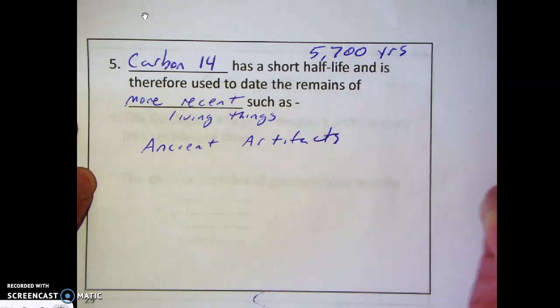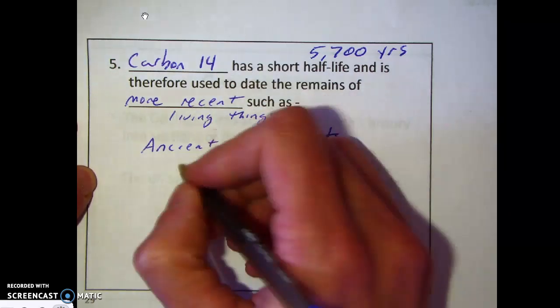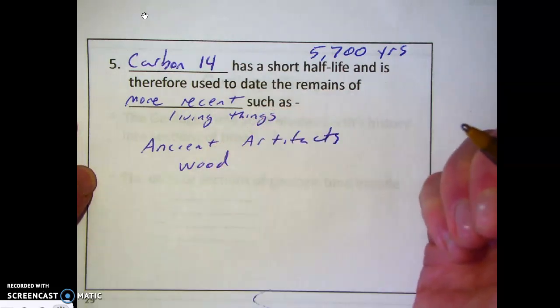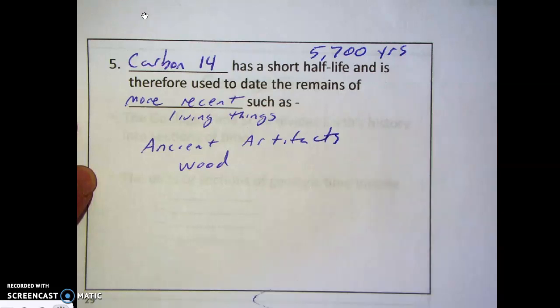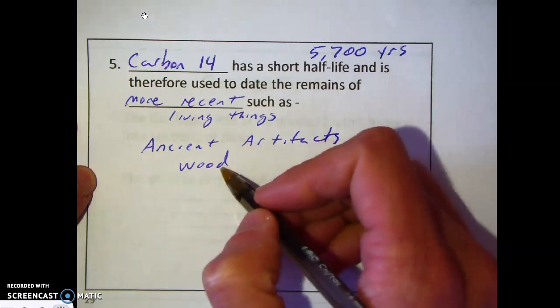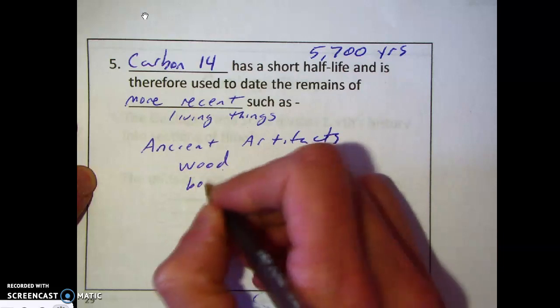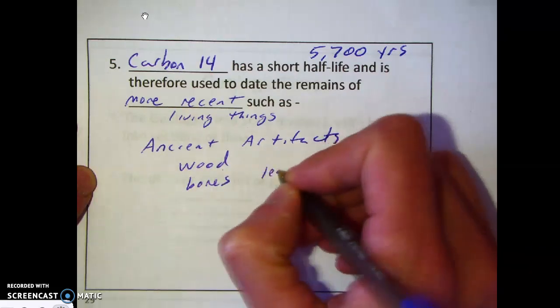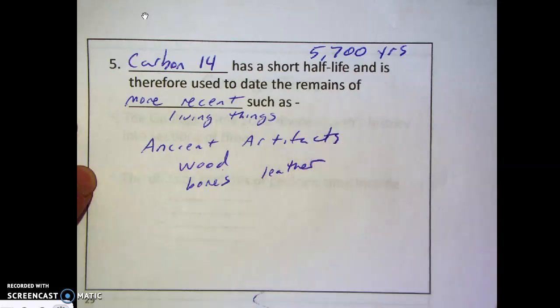If you wanted to try to figure out the age of an ancient Egyptian mummy, carbon-14 would be great for something like that. It would be good for looking at things like old wood, like maybe somebody discovers a shipwreck and wants to figure out what century the ship was from. Bones, we can analyze skeletons. We could look at things like leather and other ancient artifacts.